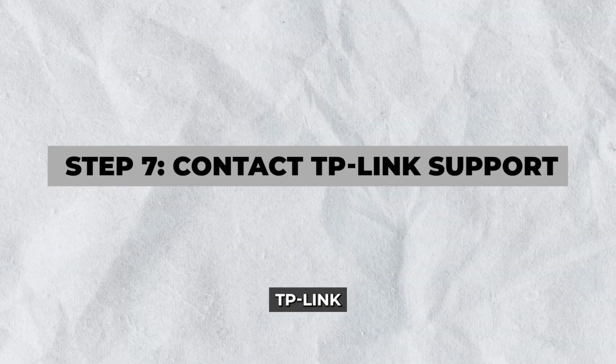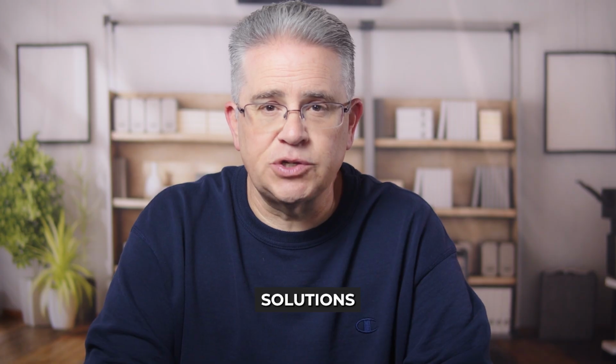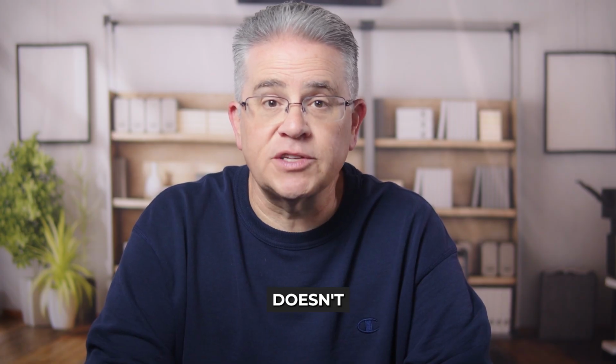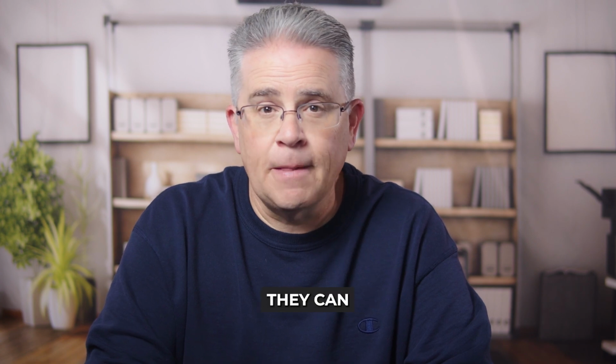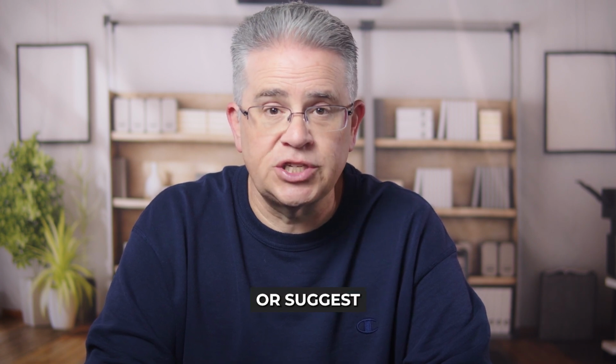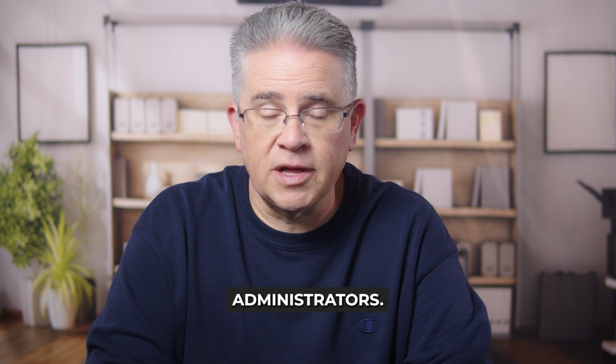Step 7. Contact TP-Link support. If none of the above solutions resolve the issue or your router model doesn't support these features, don't hesitate to contact TP-Link's customer support. They can provide specific solutions or suggest upgrades compatible with multiple administrators.